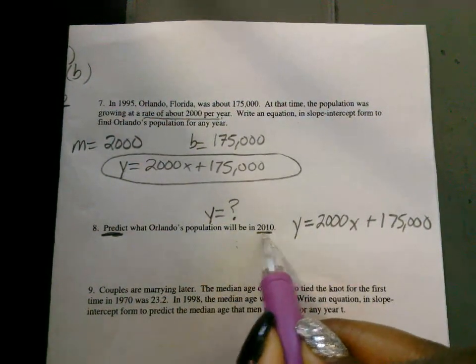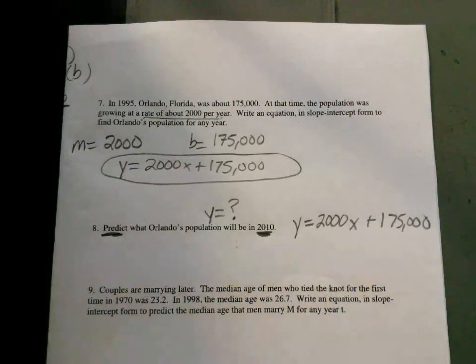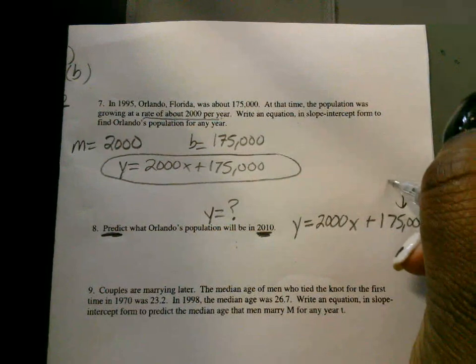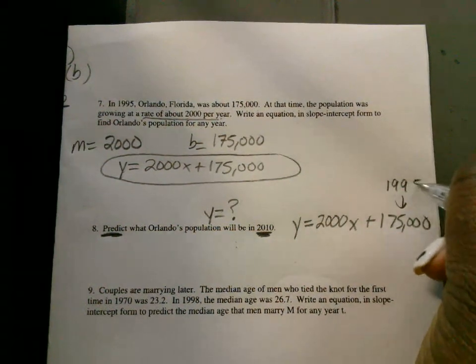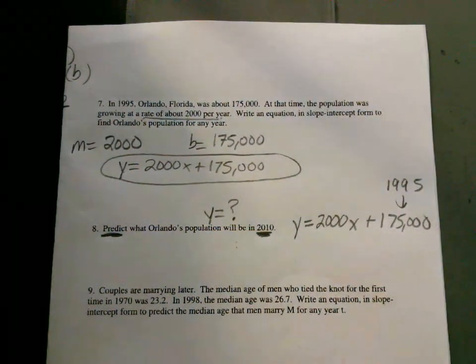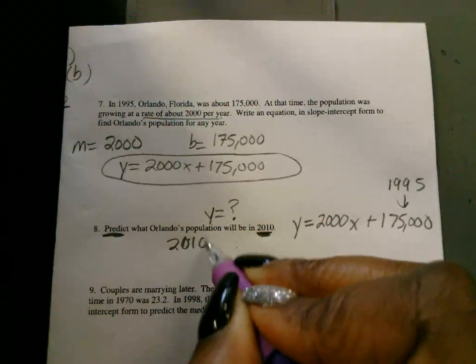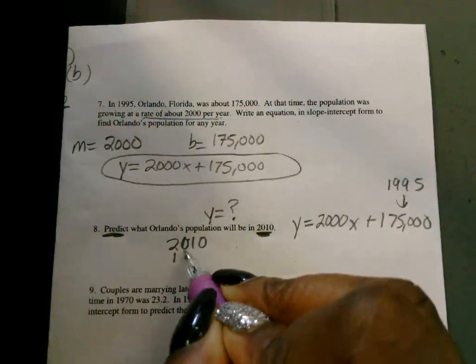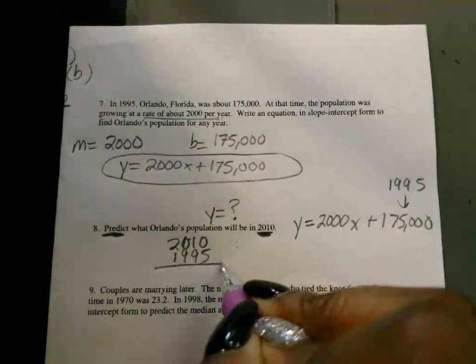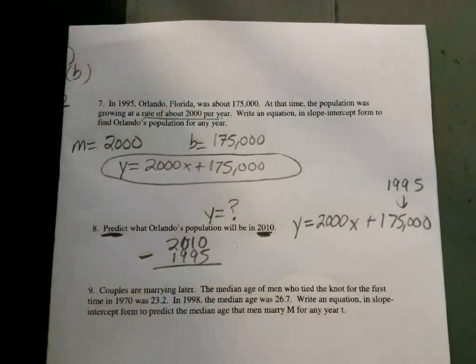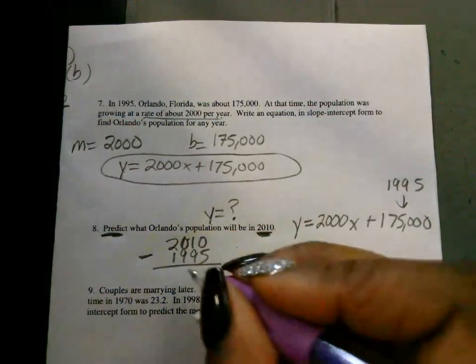Okay? In the year 2010. What was the starting year? 1995. This was in 1995. And we want to go all the way to 2010. What's the difference between 1995 and 2010? Subtract. What is the difference between these two? Type it in calculator if you cannot do this one in your head. What is the difference? How many years? It's a 15-year difference.